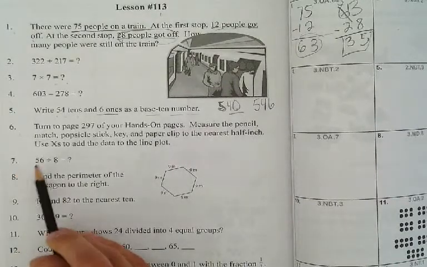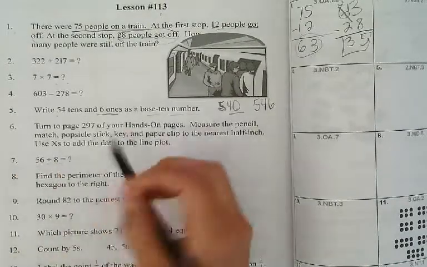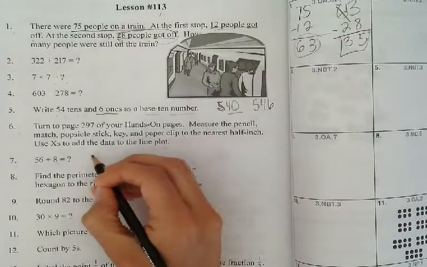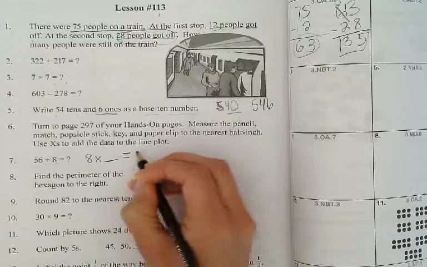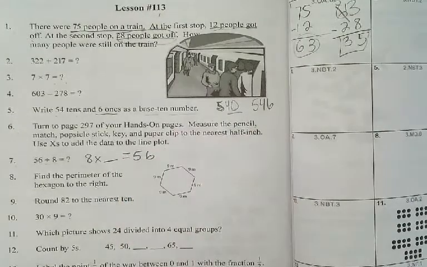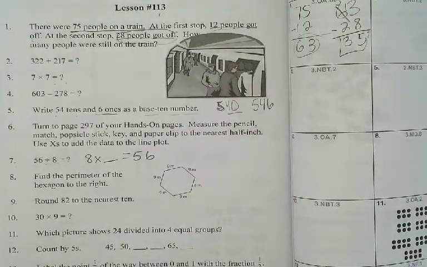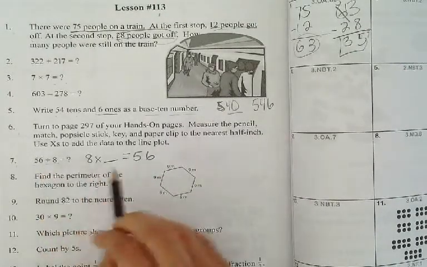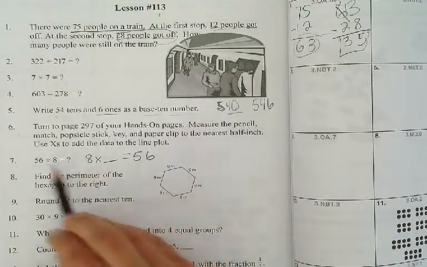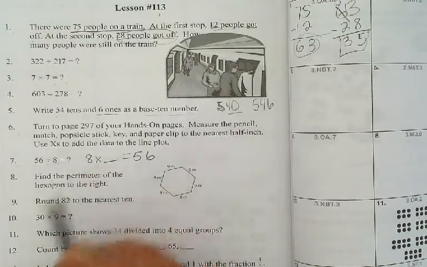Number 7, 56 divided by 8. Now I can find the inverse operation, which means I can flip this around. 8 times something equals 56. Sometimes when you look at multiplication, it's easier to solve the division problems. But if I didn't know my 8s, I could always do equal groups.